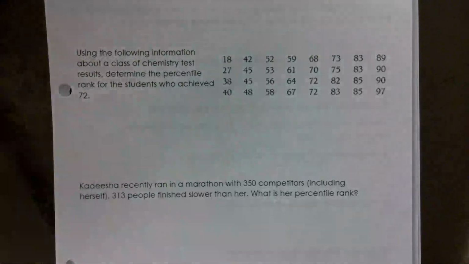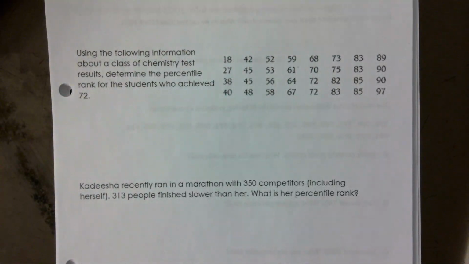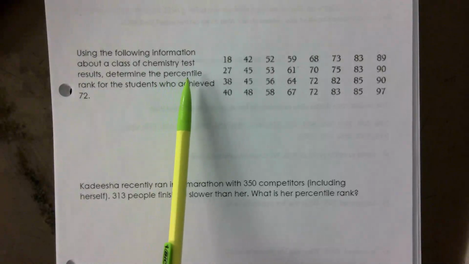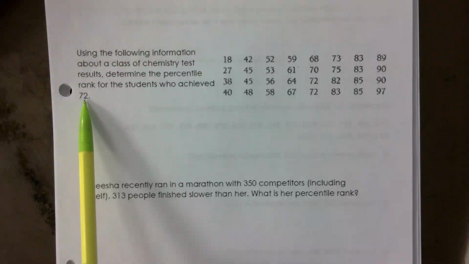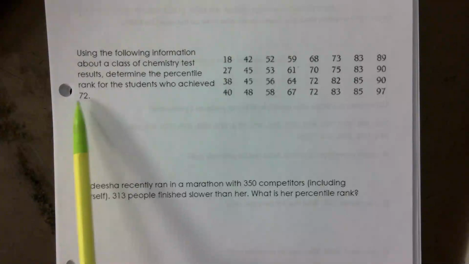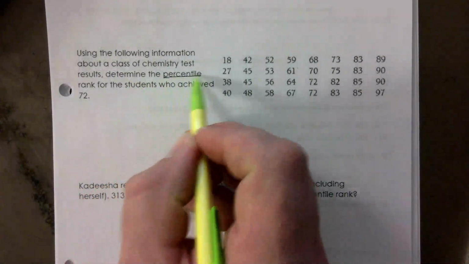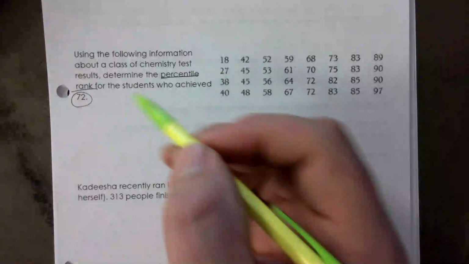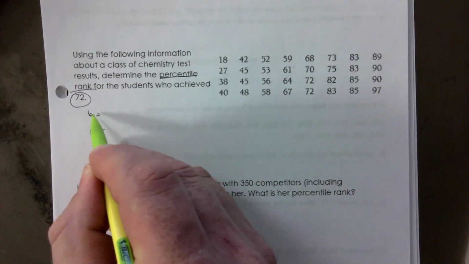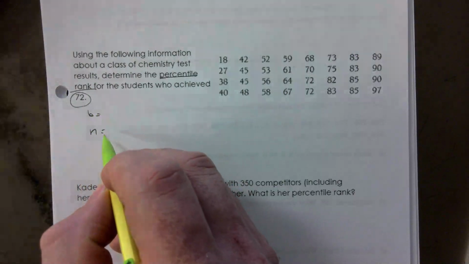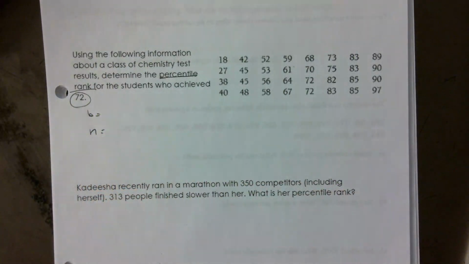Using the following information about a class of chemistry test results, determine the percentile rank for a student who achieved a 72%. If I ask you for the percentile rank of, in this case, 72, you need to figure out the scores below 72 and the total scores. That's all you need. Then plug it into a formula and figure out what it is. Don't use percentages, don't use decimals.